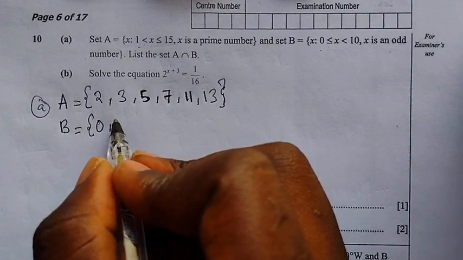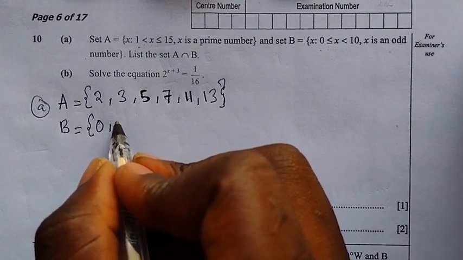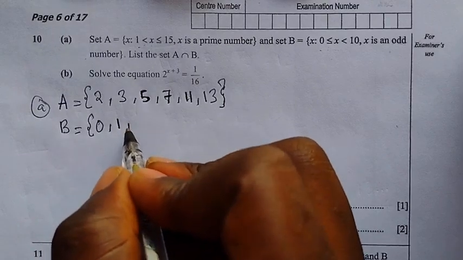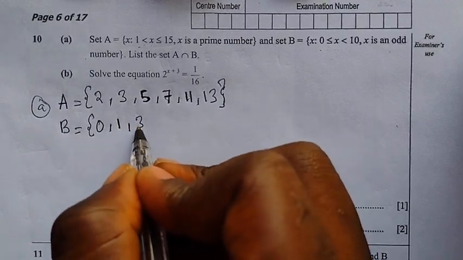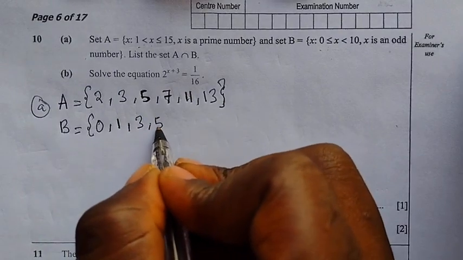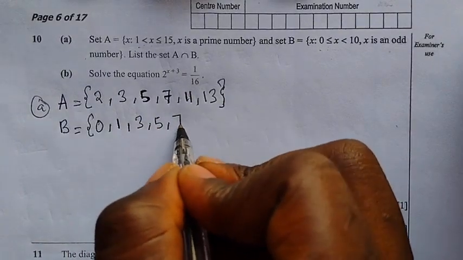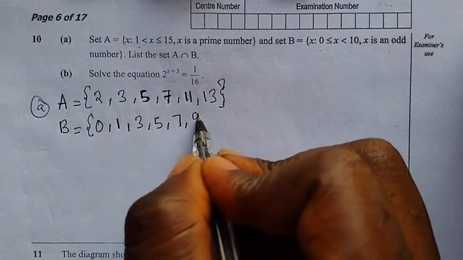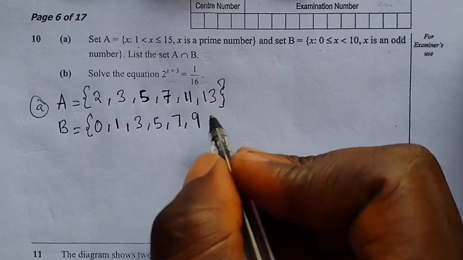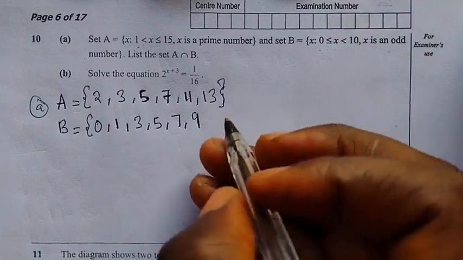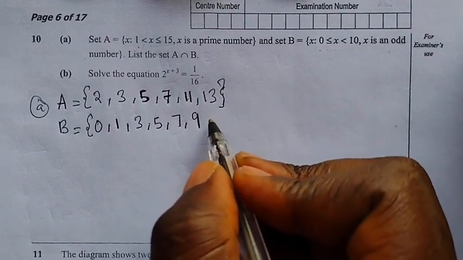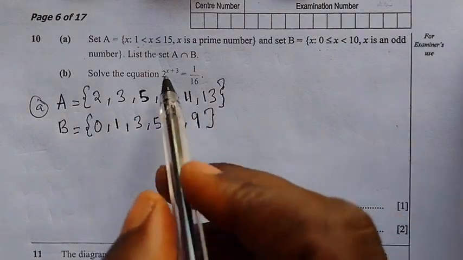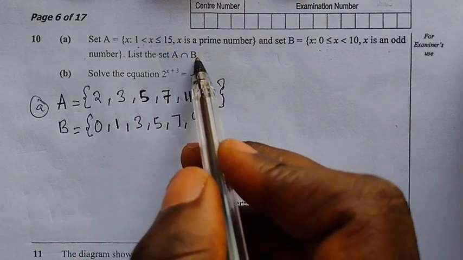From there we come to 1. 1 is an odd number. From 1 we also come to 3, 5, also 7, also 9. It's ending on 10, so you just write 9 because 10 is not an odd number. And then we can cross like this. Now the question is, list the set A intersection B.